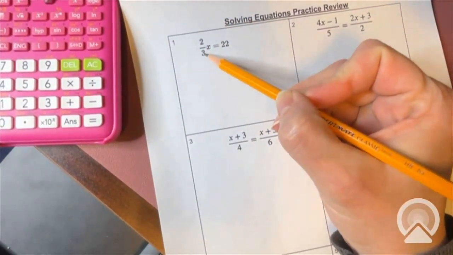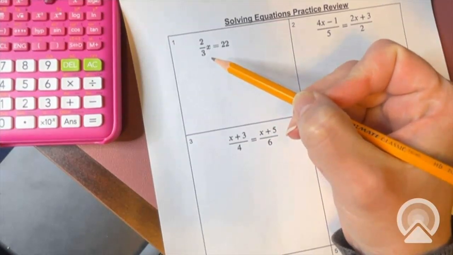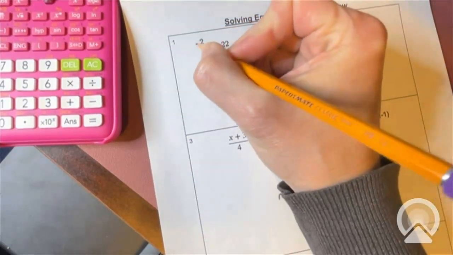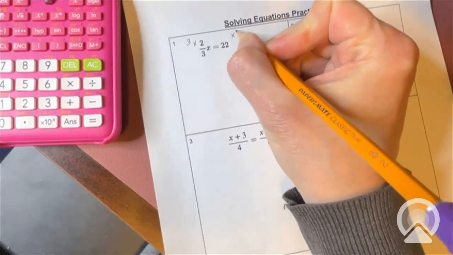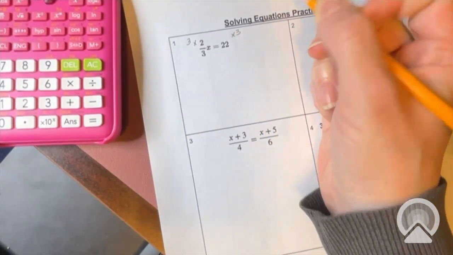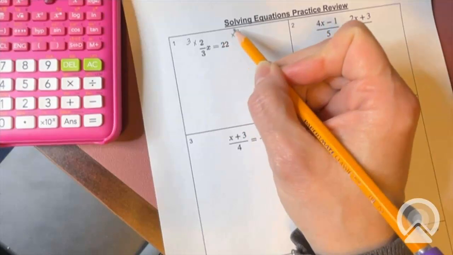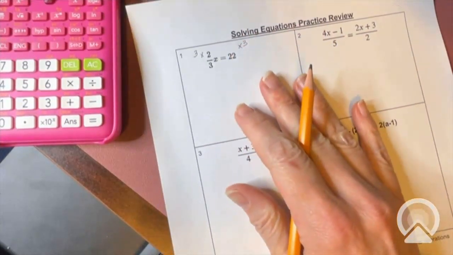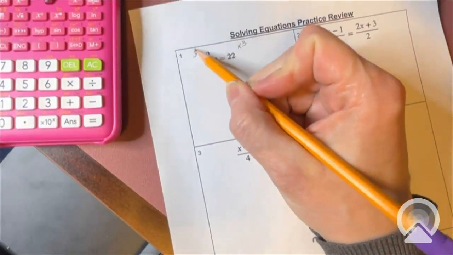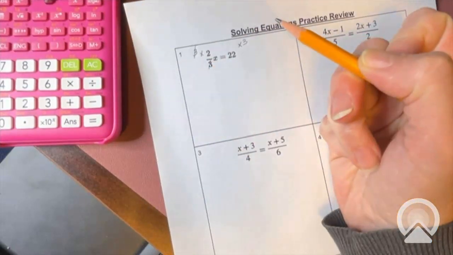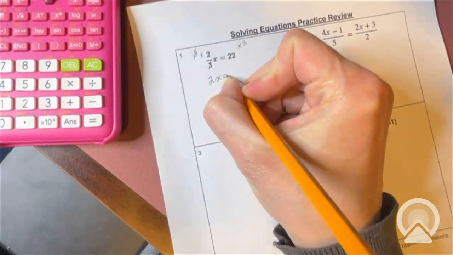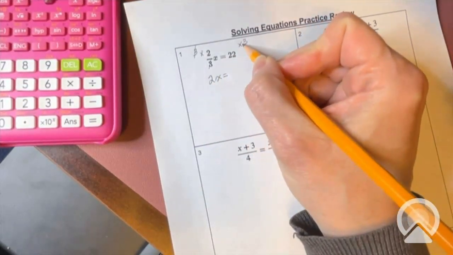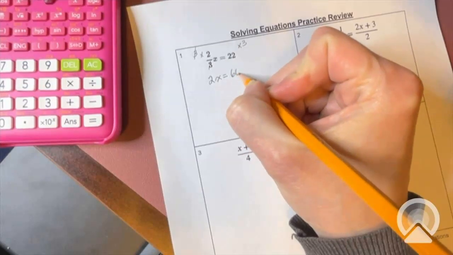So how can I get rid of this 3 that's on the bottom? Well, the answer is you can just multiply the top by 3. If I put a positive 3 up here, whatever I do to the left, I have to do to the right. So if I times this side by 3 and I times this side by 3, it's exactly the same, right? So now these 3's literally just cancel each other out. And I'm left with 2x equals 22 times 3 is 66.